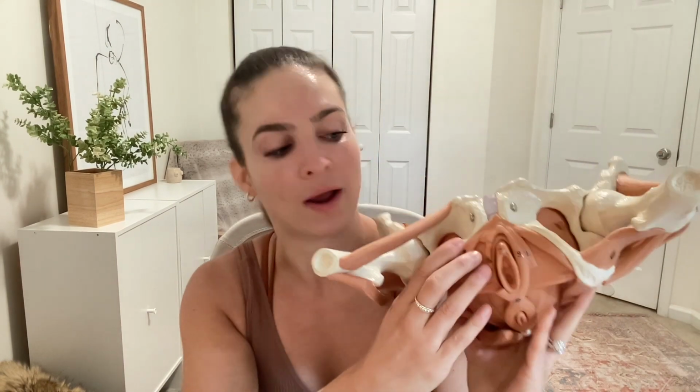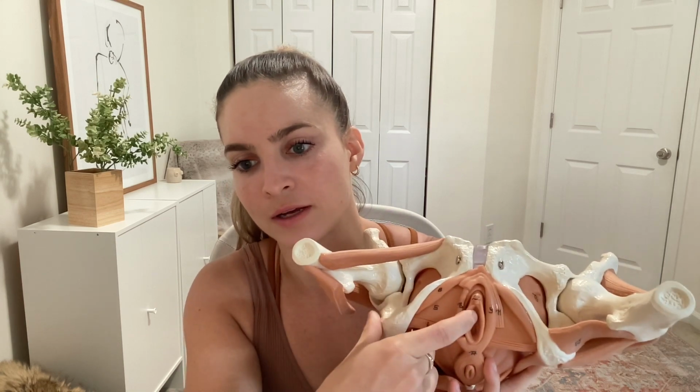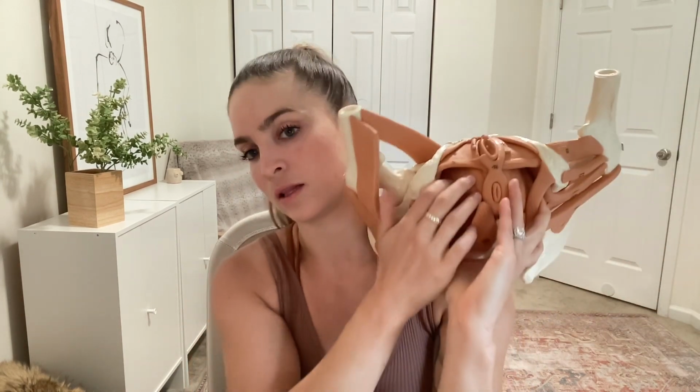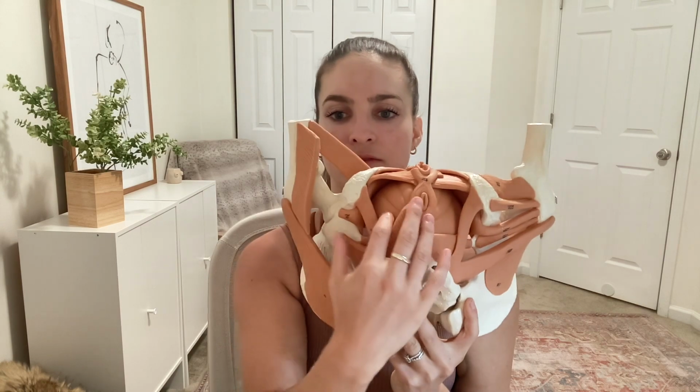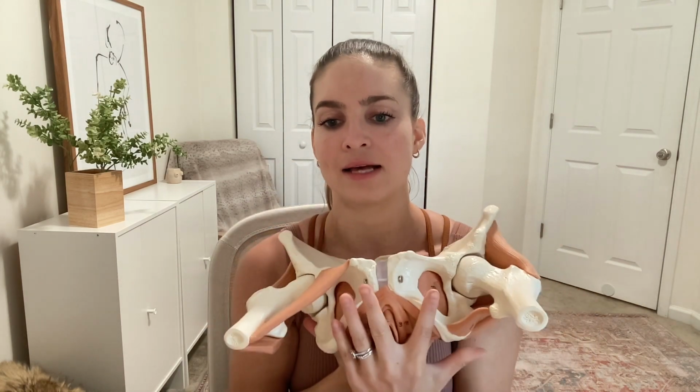And right here we have the clitoris. Right here is the urethra, vaginal opening, anus. Okay, so the first layer is the superficial layer of the pelvic floor. It kind of forms a little bit of a shelf, like you can see here. It has a function that when it contracts, it creates closure.